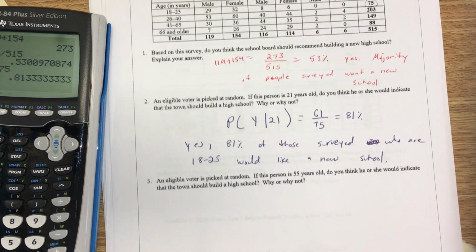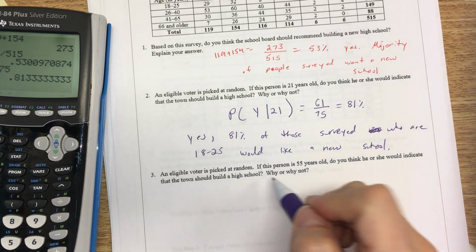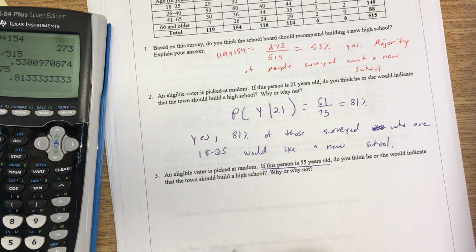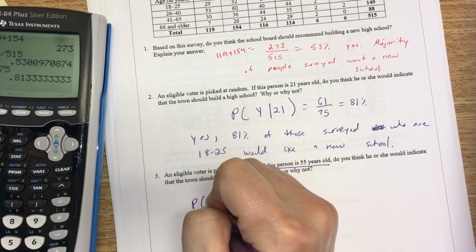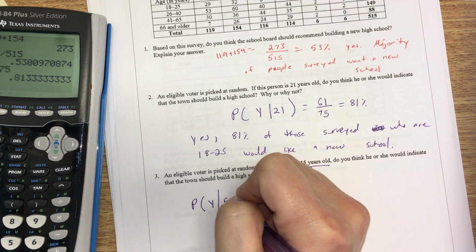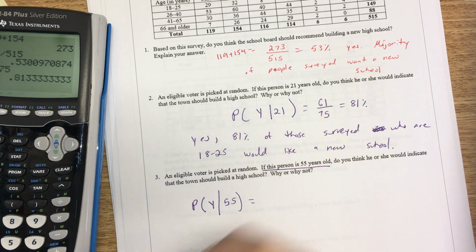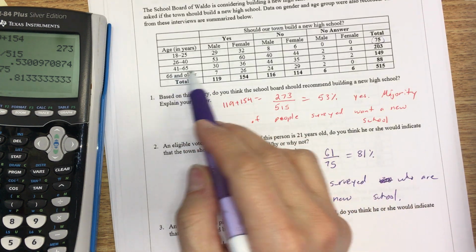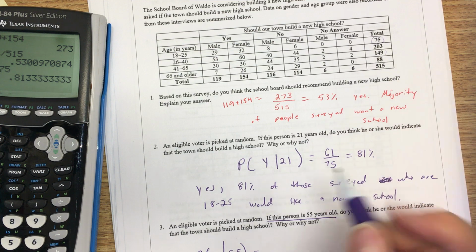All right, an eligible voter is picked at random. If this person is 55 years old, would they want a new school? So I'm going to write this as the probability of yes given 55. For 55, I'm going to go in the 41 to 65 category, and there are 149 of them.